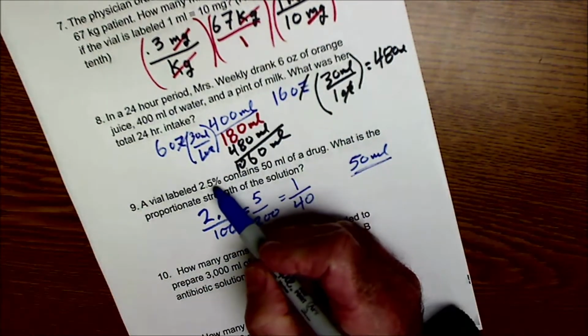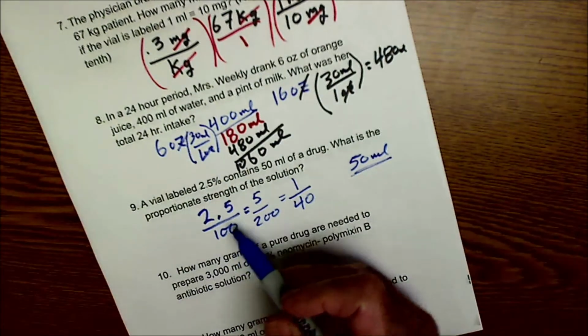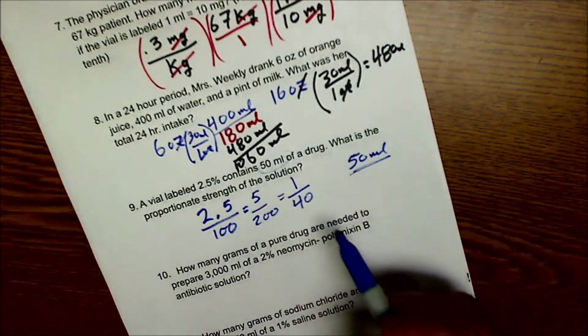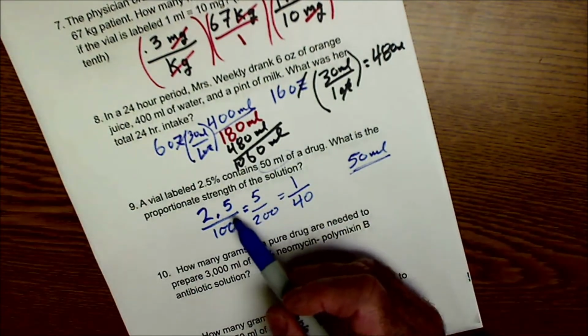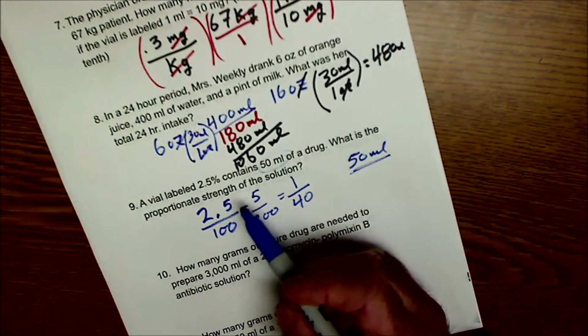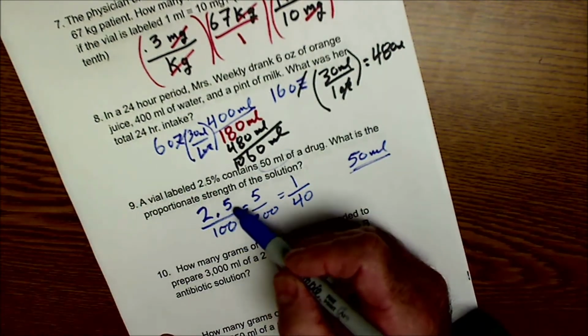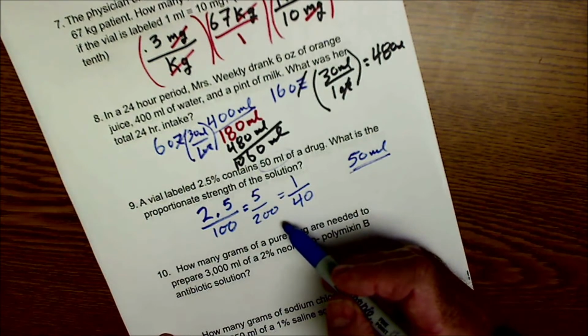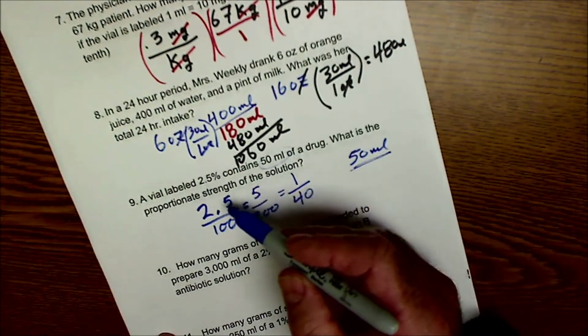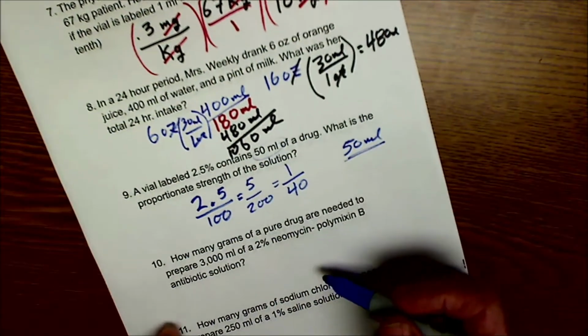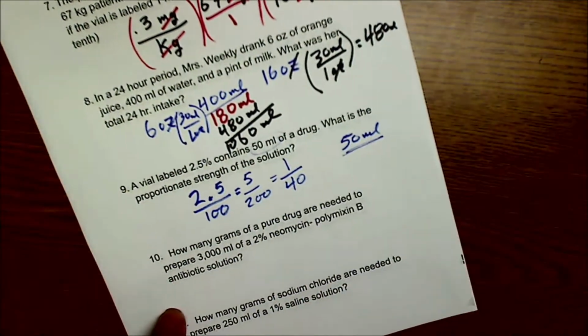So this is telling you a ratio of 2.5 to 100. That's what the percent's about. 50 milliliters is just the actual thing you're working with. And then you could reduce this a lot of ways, but you don't want a decimal and a fraction. So I could do 25 over 1,000 and reduce that, or I could say 0.5 will go into here 5 times and into here 200 times, and then reduce this fraction to 1 out of 40.